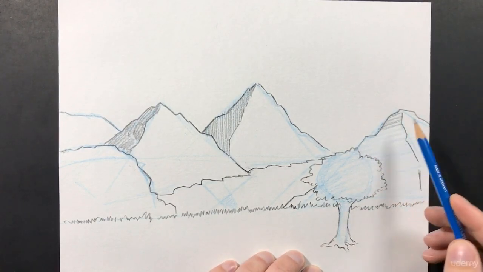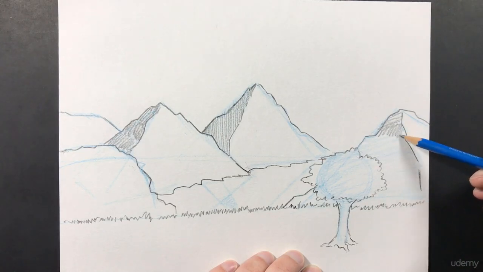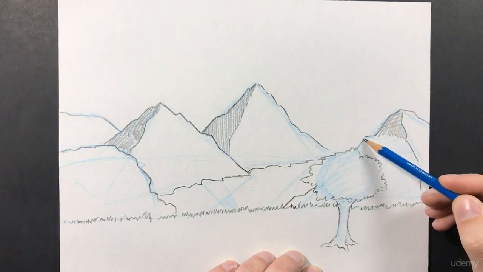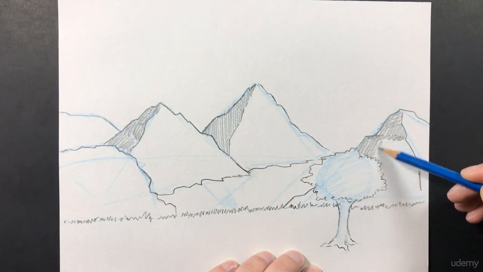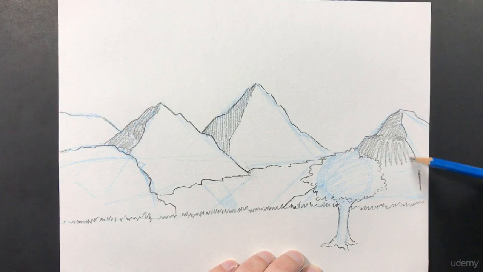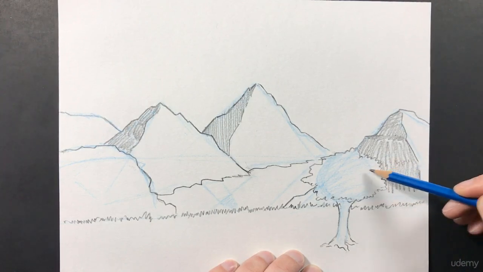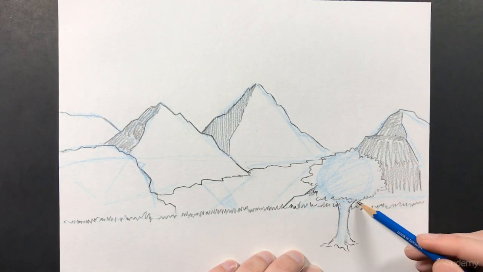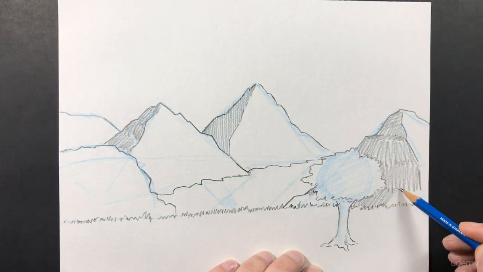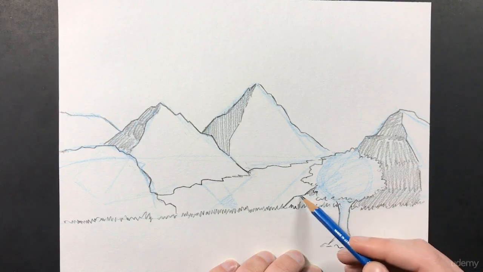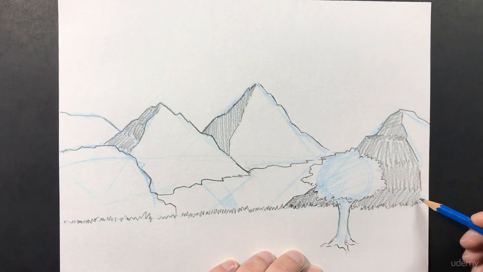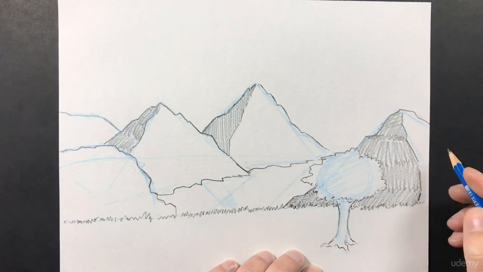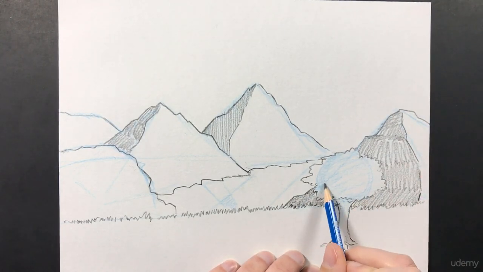So there's my tree. Now let's go ahead and add in this contouring line on this mountain. So I'm going to go ahead and shade that in. And then let's go ahead and add some shading on this tree.